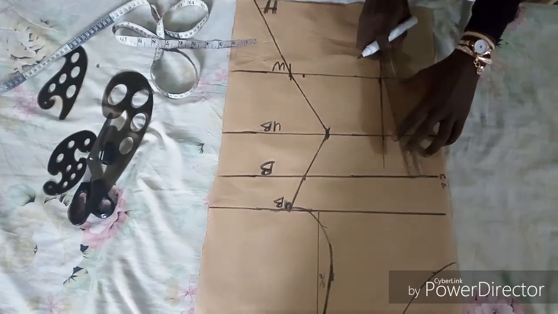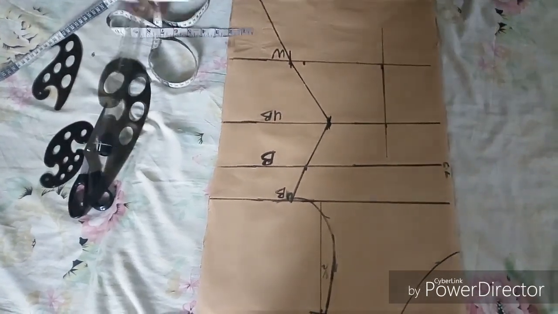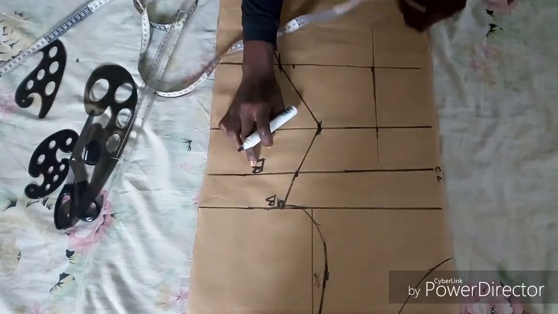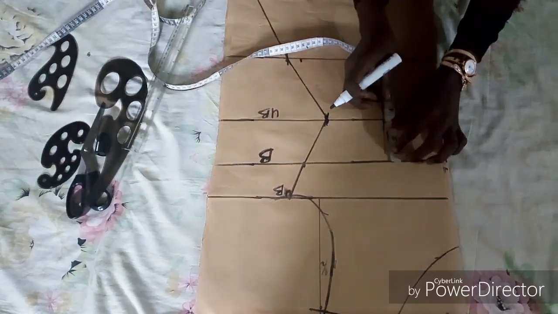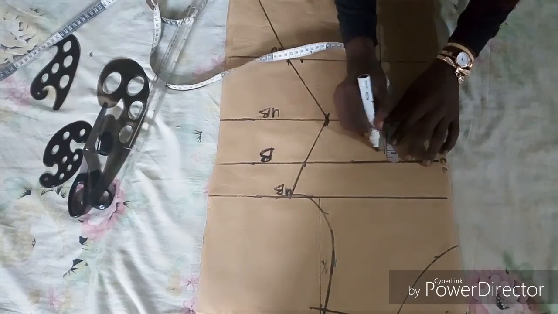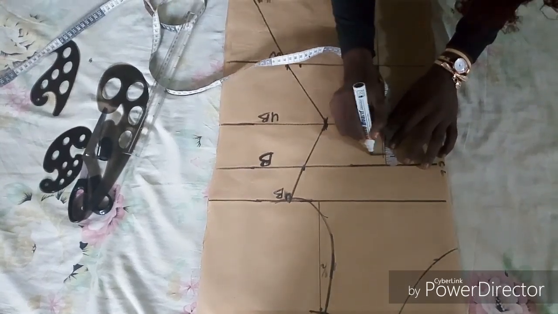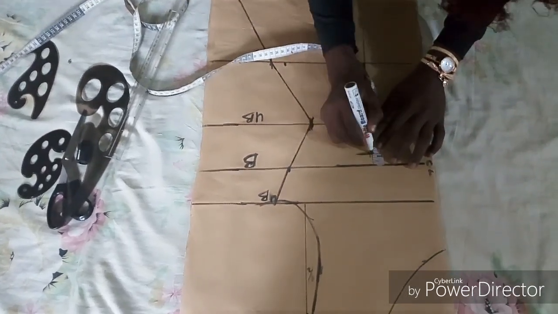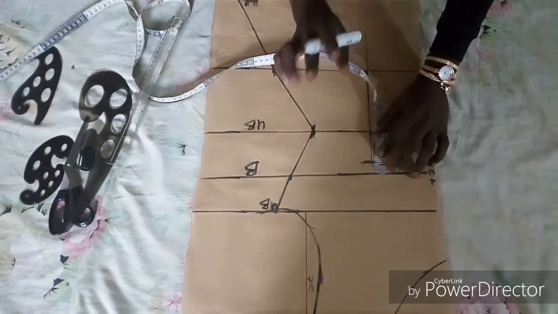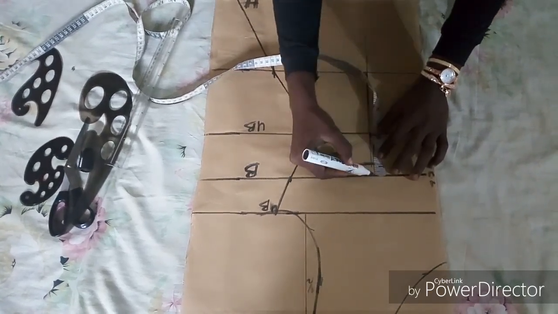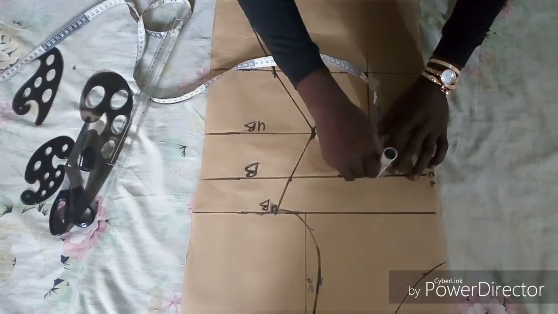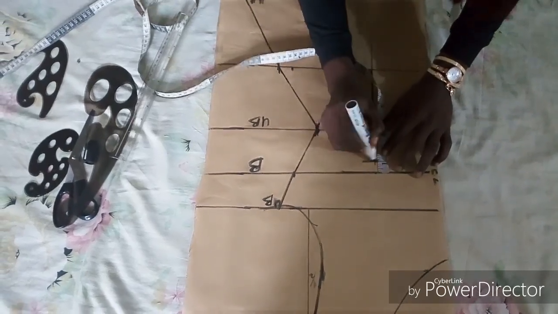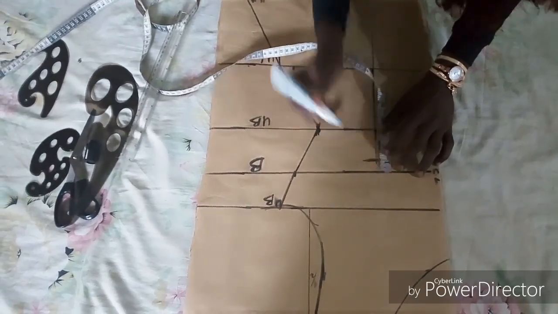So I'll draw a straight line. For the front panel, this is my breast point. For the front panel, you have to come down with 1 inch. But for the back panel, you have to take your dart exactly from the breast point. So this is my front panel, so I'm coming down with 1 inch.